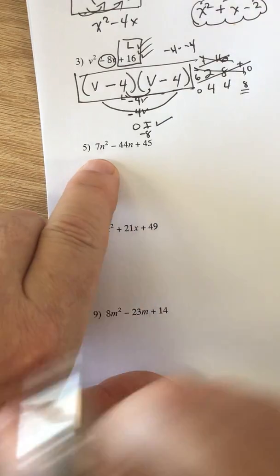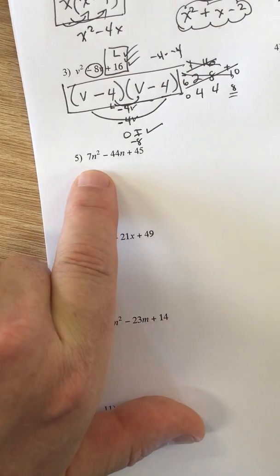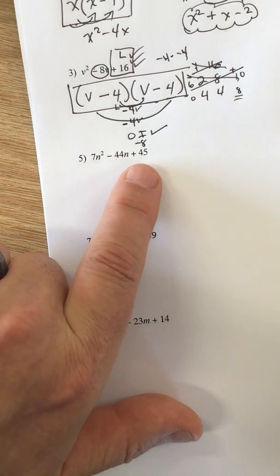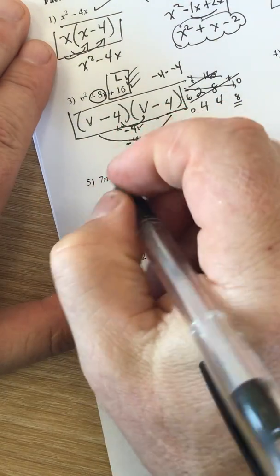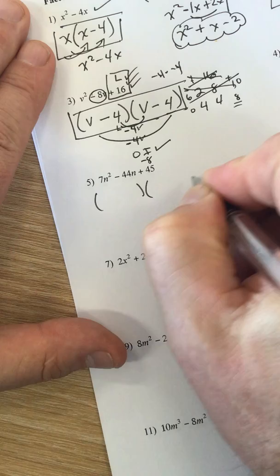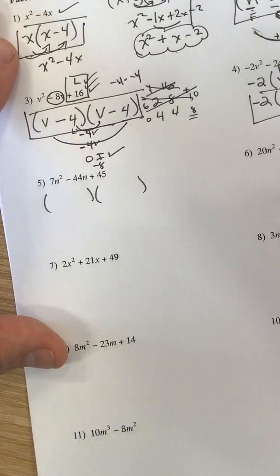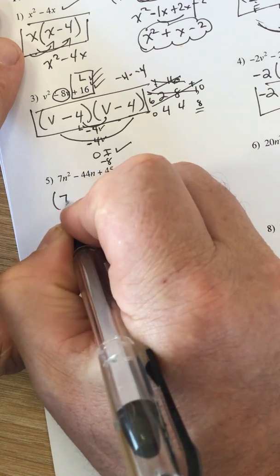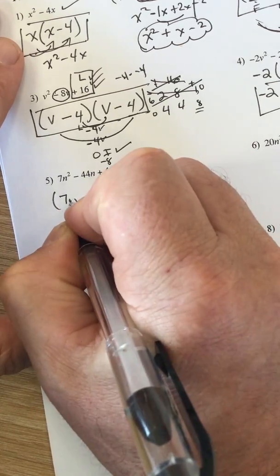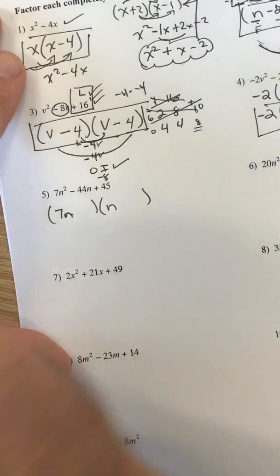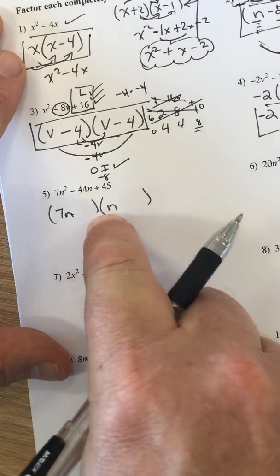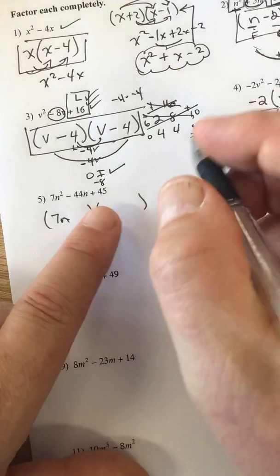Okay, sometimes you cannot pull out that first number. See, not everything divides by 7. 44 does not divide by 7. 45 does not divide by 7. So now we just have to start. Now it makes it a little bit tougher. We may have to play around with it a little more. The only thing that makes 7 is 7 and 1. So we don't have too many choices there. It's not 1 and 1 anymore, but it is only one choice, 7 and 1. There's nothing else that multiplies to 7.